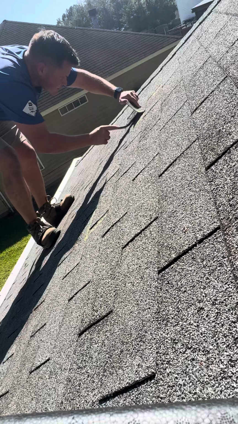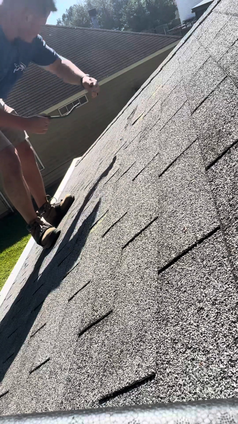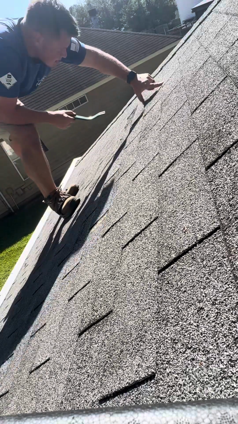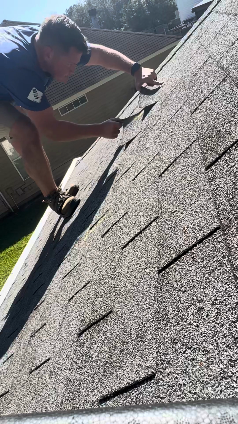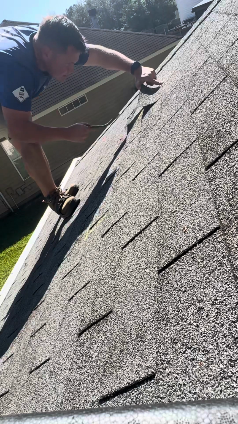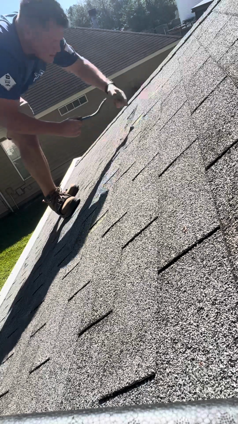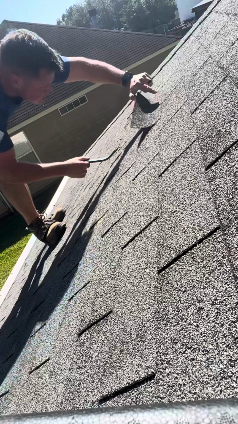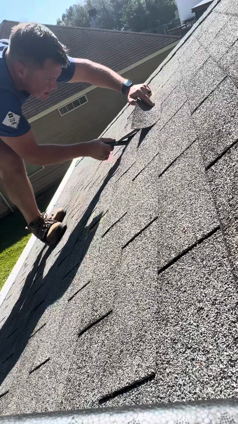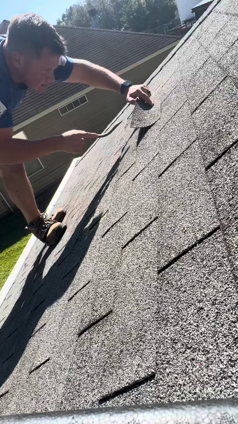That one did the same thing. These nails are pulling right through just because these shingles are so old and brittle. Okay, same thing again.